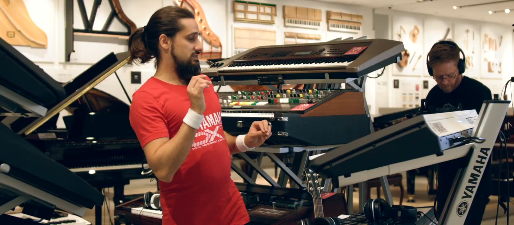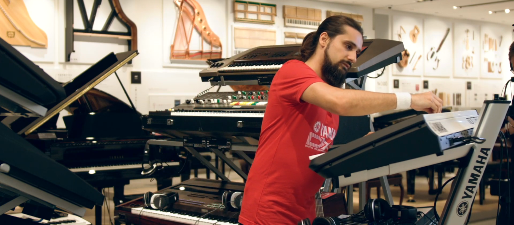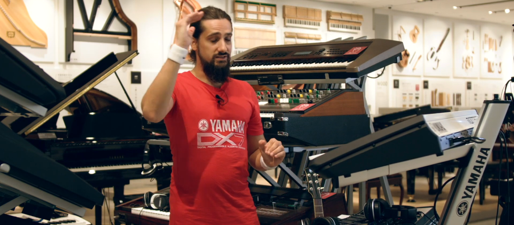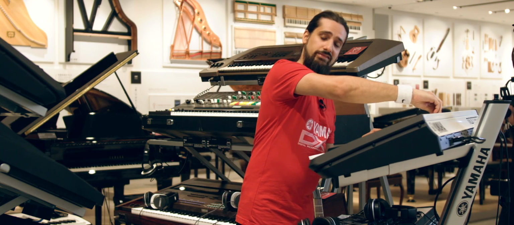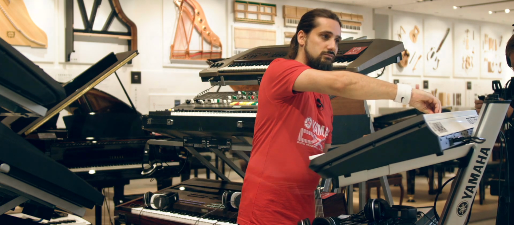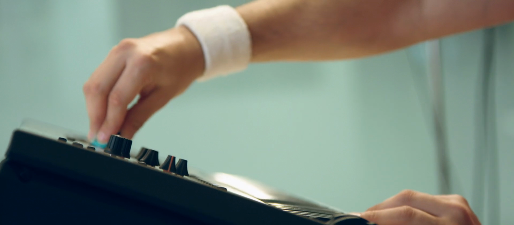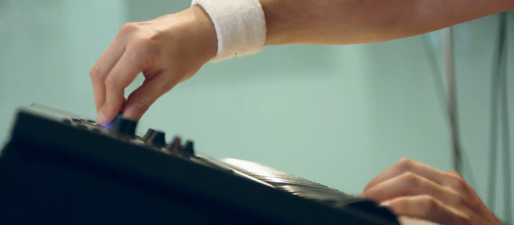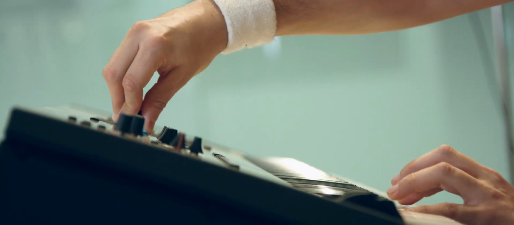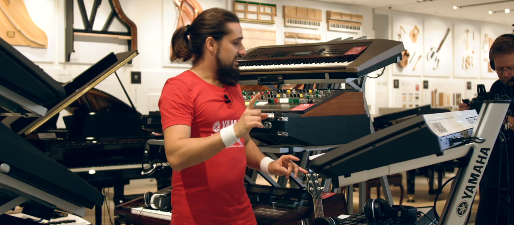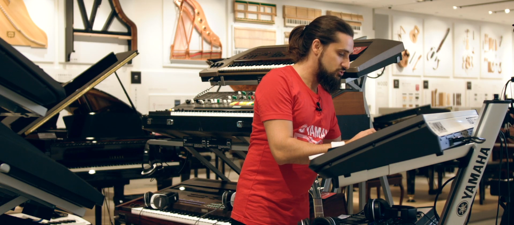The great thing about this filter is, A, when you close it, you almost get nothing. So it goes down to this, and then you open it. Now, B, the resonance is extremely versatile.